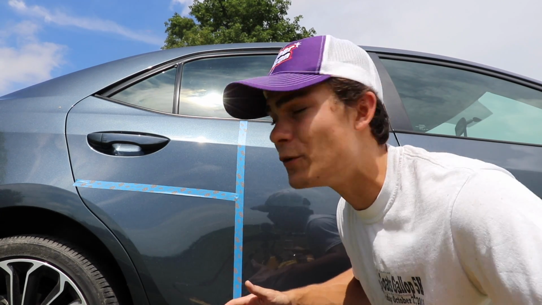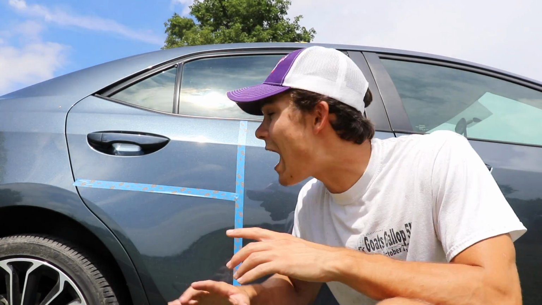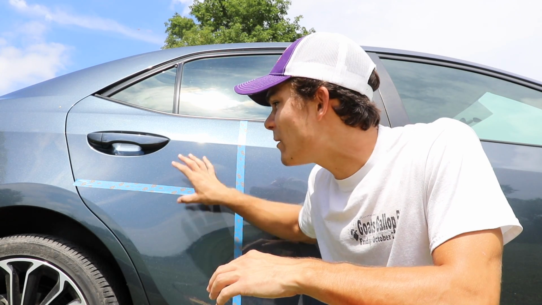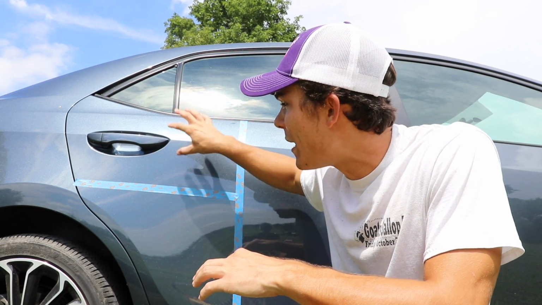So here's what I'm going to do. I'm going to go ahead and apply both waxes, and then we're going to compare both waxes, the paste wax and the carnauba wax, side by side, and then we'll get into the sealant.